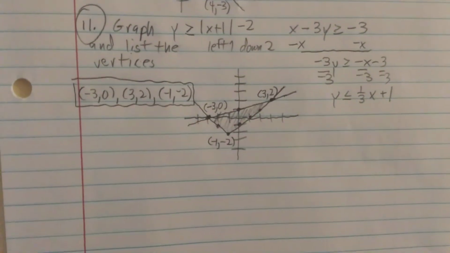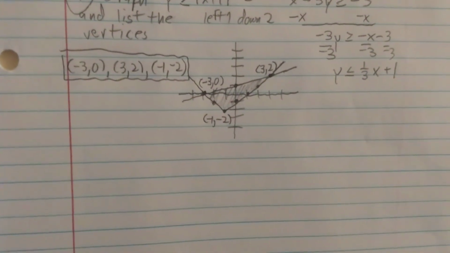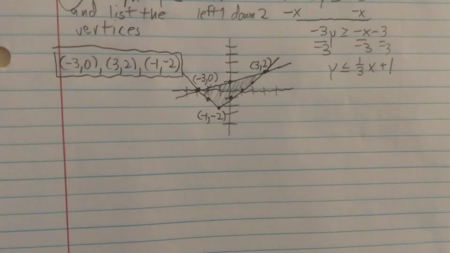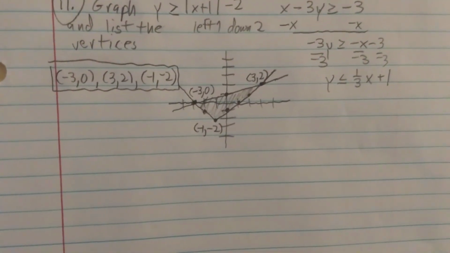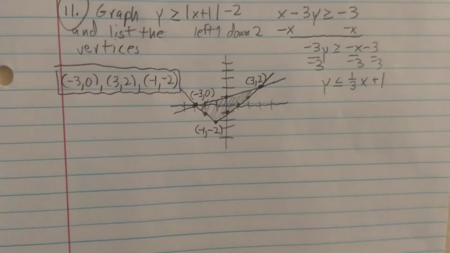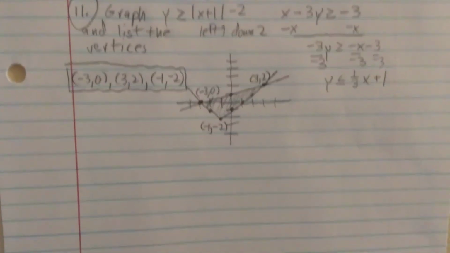Now 12 is the extra credit one, so you don't have to do 12, and so this completes the quiz review, Tom. Hopefully you can get on these quiz reviews and do the quiz that I'm attaching with this.